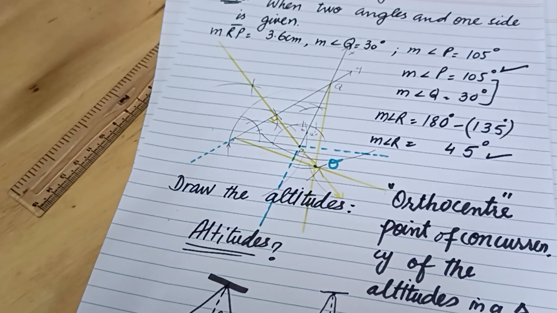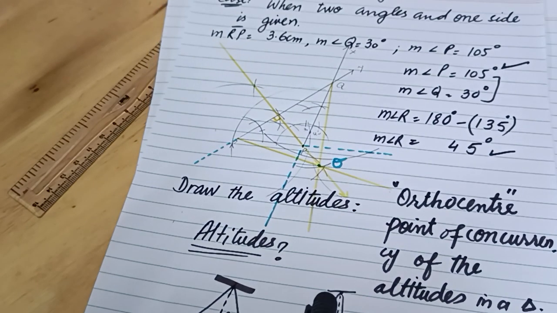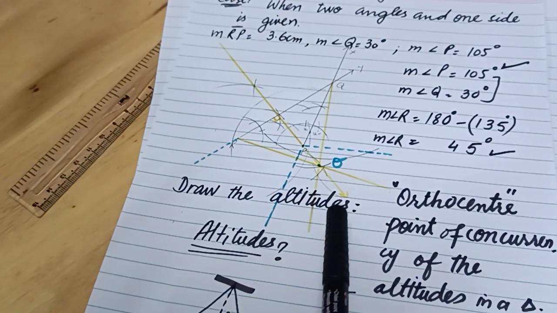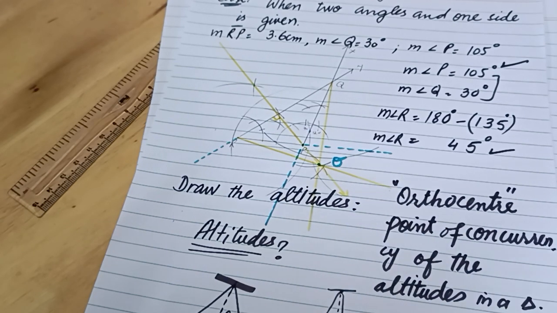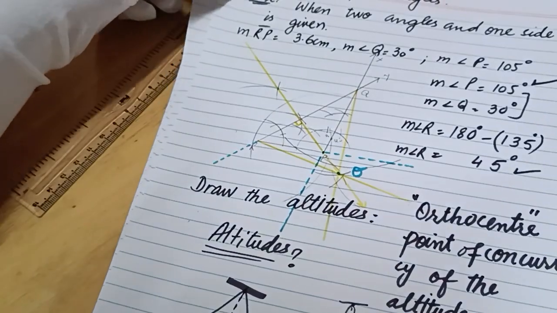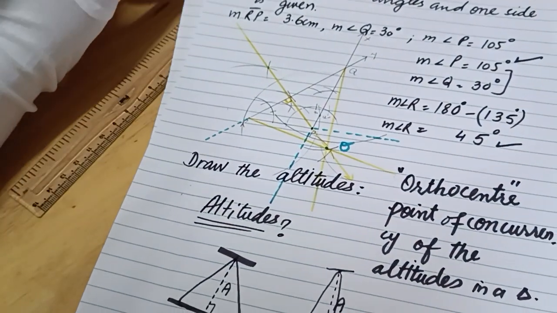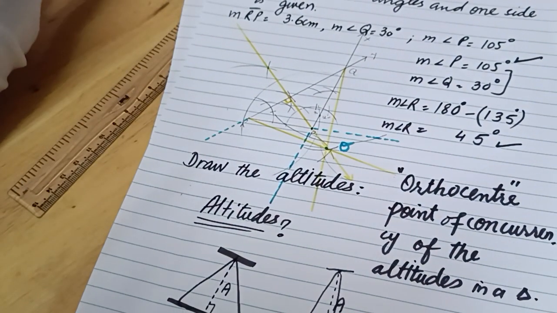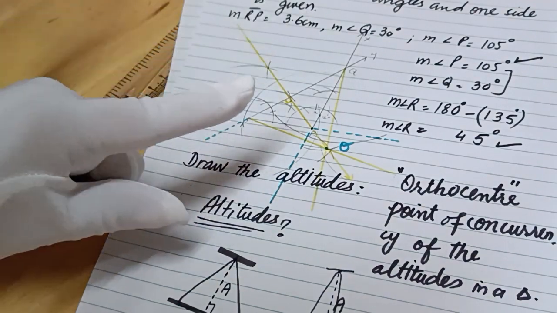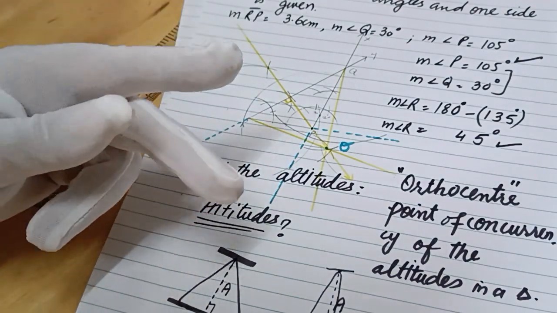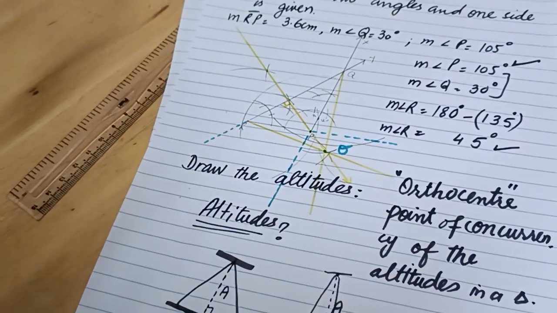In my last video I told you that if you draw the angle bisectors, their center is called the incenter, and in this video, as we have drawn the altitudes, their center is called the orthocenter. Hopefully you can understand properly how to construct a triangle if the measurement of 2 sides and 1 angle is given, and if the measurement of 2 angles and 1 side is given.